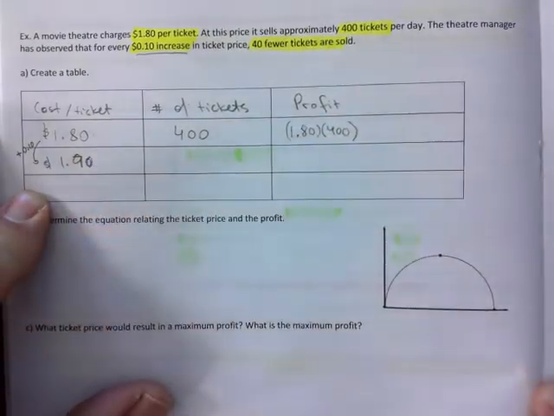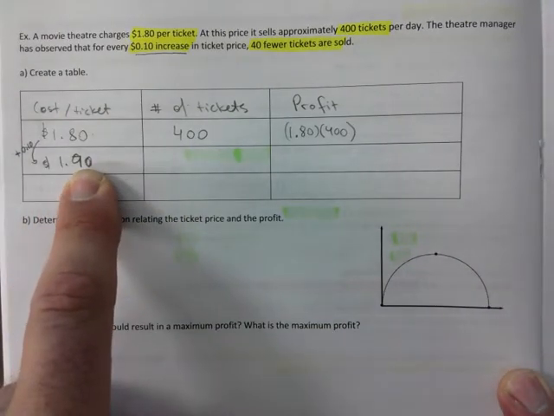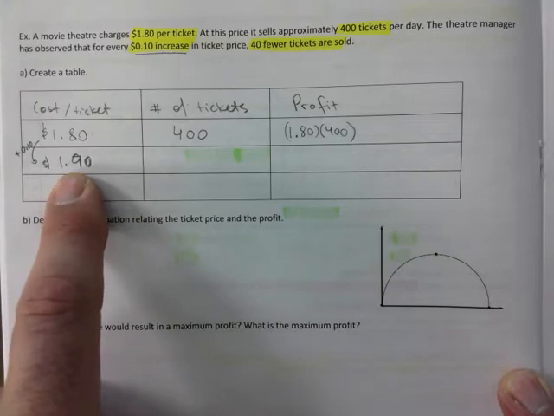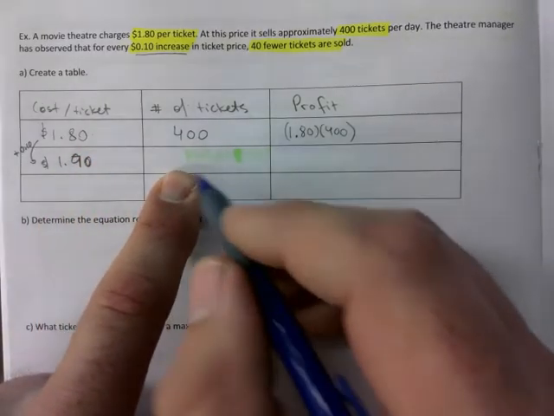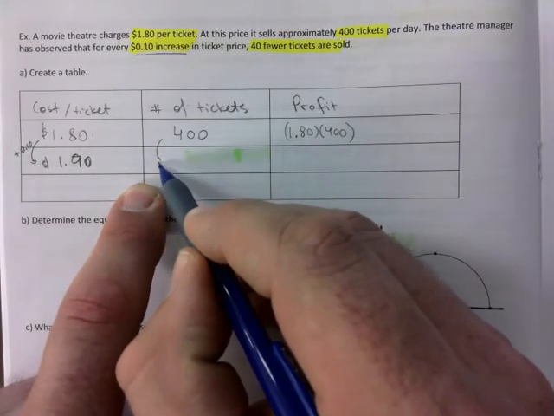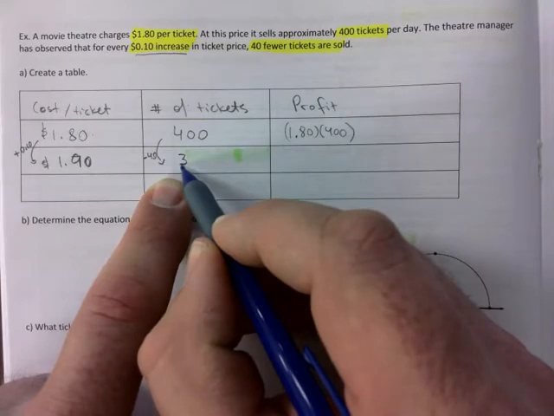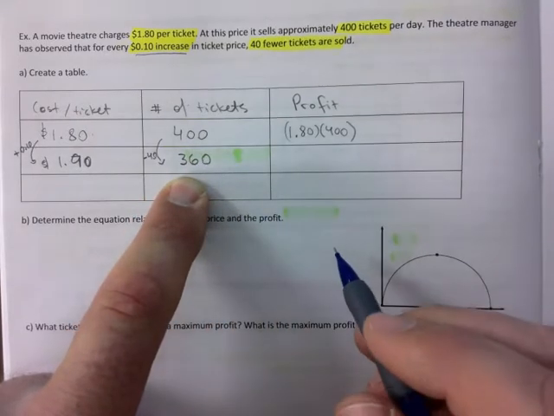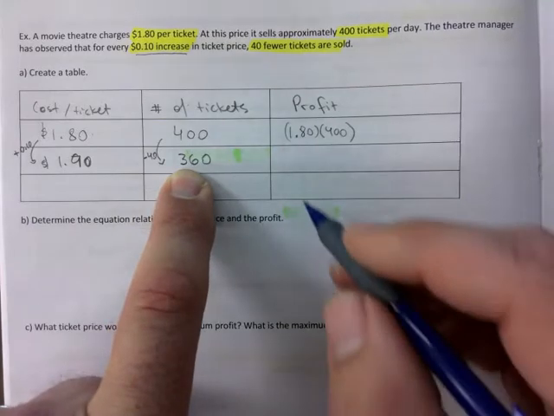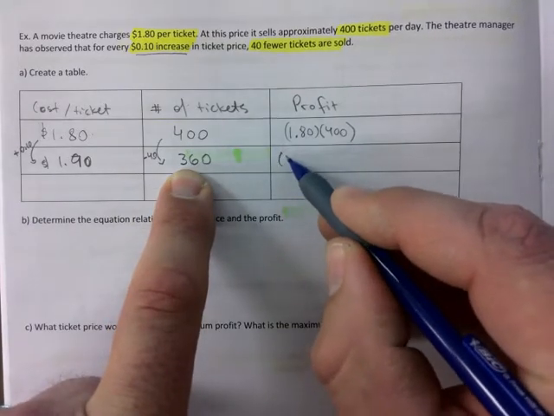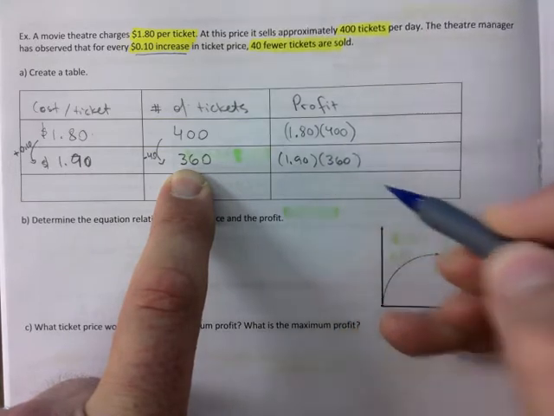Good catch. Yeah, sorry, there's a 10-cent increase. If you increase the price, what happens to the tickets every time that happens? You drop by 40, right? This drops by 40, so you're down to 360 now. So if the price goes up, your number of tickets sold goes down. So this would be $1.90 times 360.